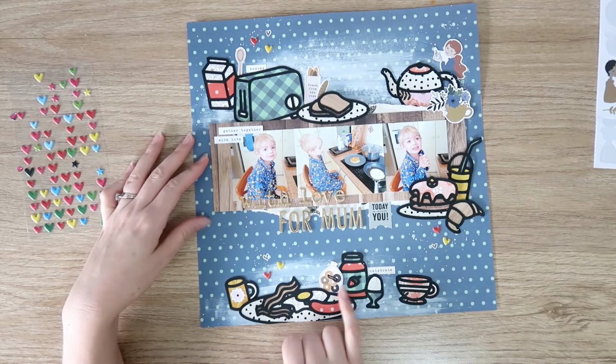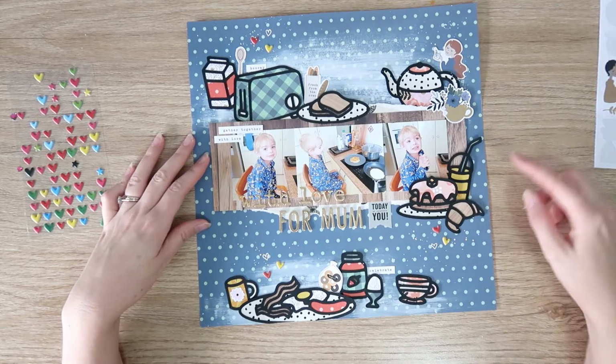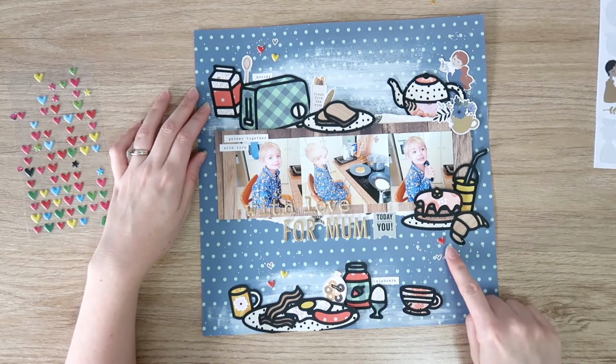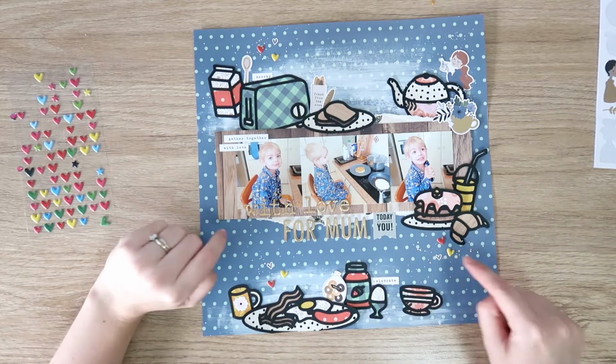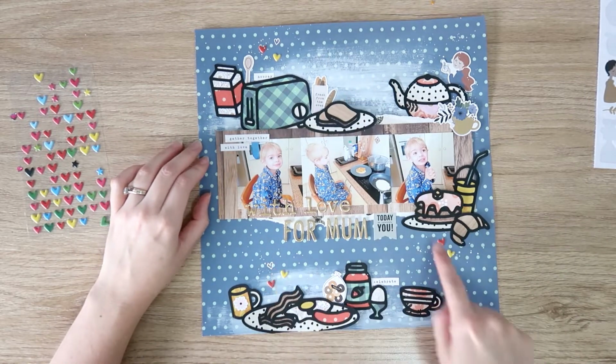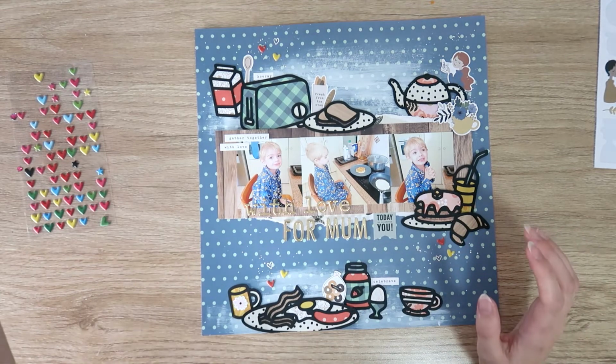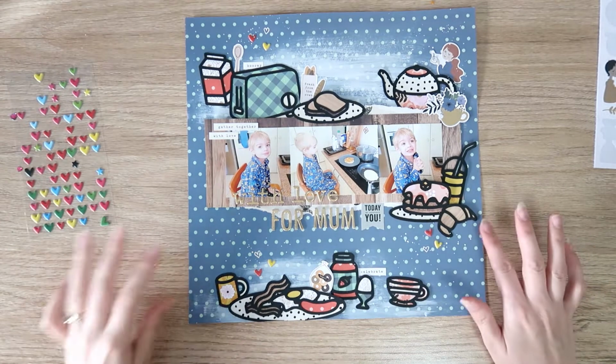I have some pops of brighter yellow and I have quite a bit of pops of red around, so I've added one each of those in kind of like a triangular shape, and then I also drew in the third heart with my white Uniball Signo just to add a third heart. I really like doing that, and I think that is everything.